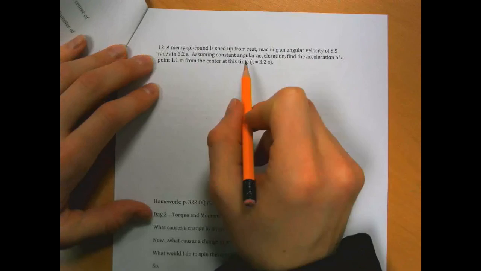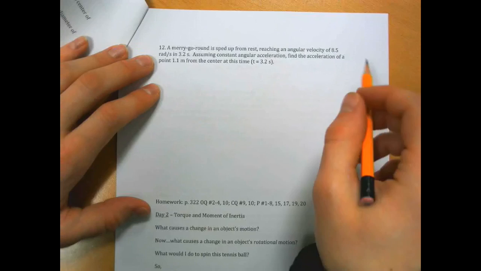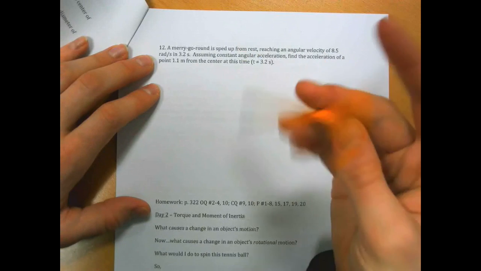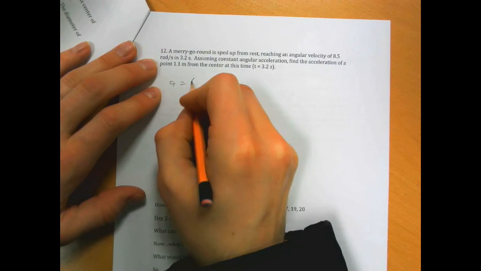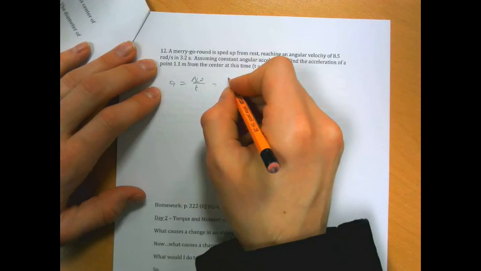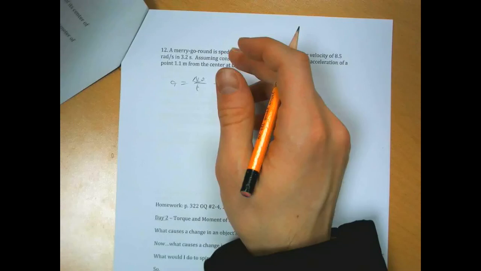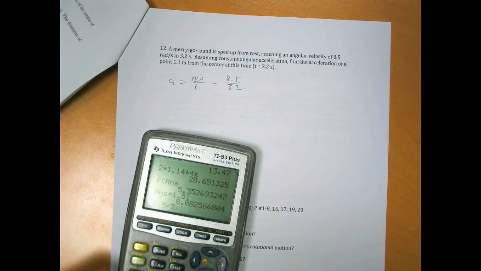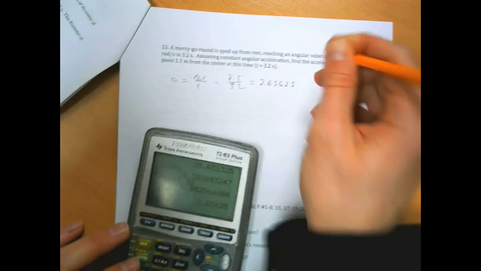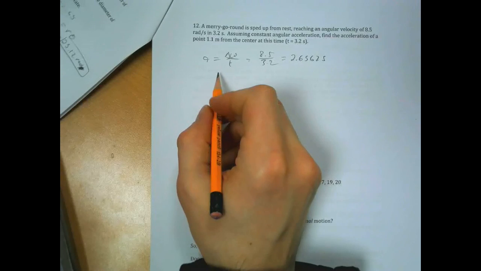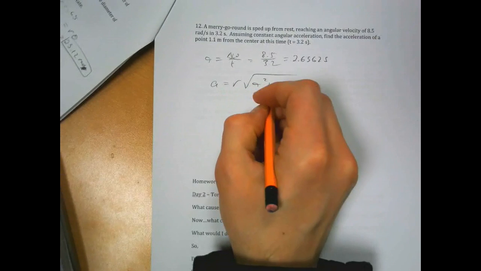So, merry-go-round is sped up from rest, reaching an angular velocity of 8.5 radians per second in 3.2 seconds. Assuming constant angular acceleration, find the acceleration of a point 1.1 meters from the center at this time. Well, we need to know our angular acceleration. We know alpha is delta omega over t, which in this case is going to be 8.5 over 3.2, which I'll divide real quick. So that's 2.65625, and we've just derived that our acceleration is equal to r square root of alpha squared plus omega to the 4th.